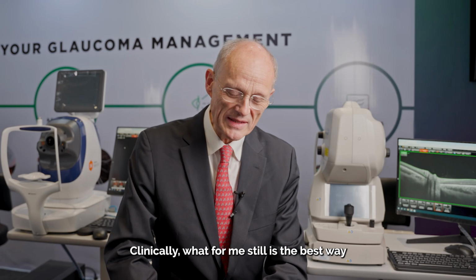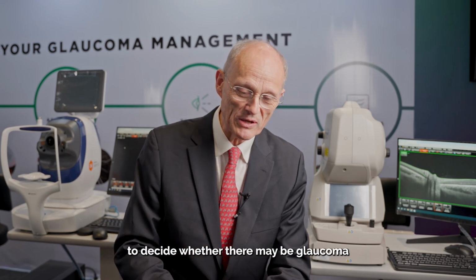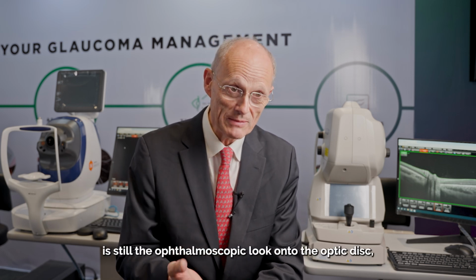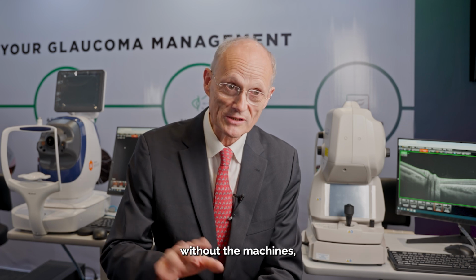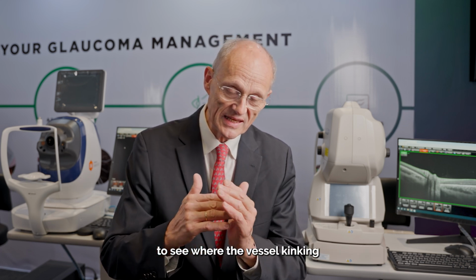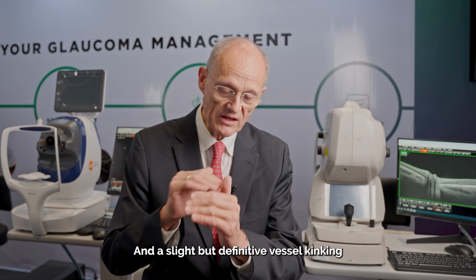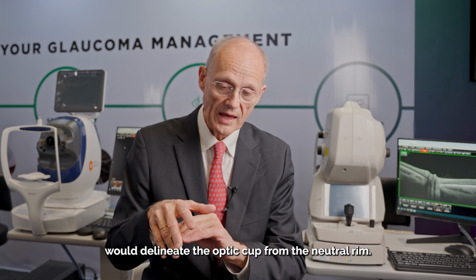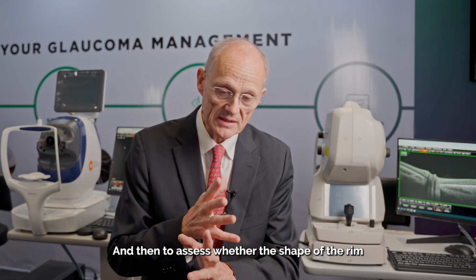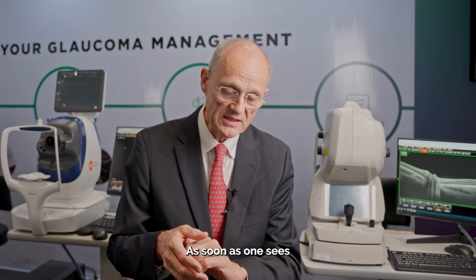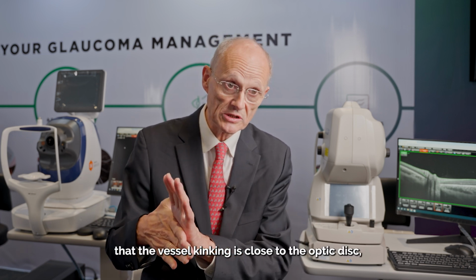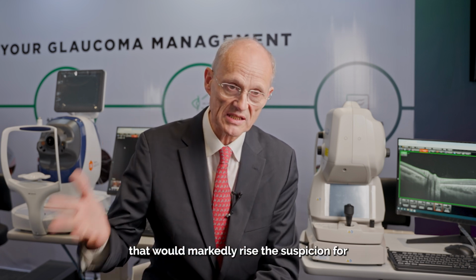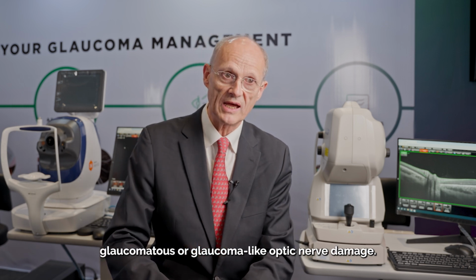Clinically, what for me still is the best way to decide whether there may be glaucoma or glaucoma-like optic neuropathy or not in very high myopic eyes is still the ophthalmoscopic look onto the optic disc, without the machines, to see where the vessel kinking is in the optic disc. And a slight but definitive vessel kinking would delineate the optic cup from the neuronal rim, and then to assess whether the shape of the rim still appears to be normal or not. As soon as one sees that the vessel kinking is close to the optic disc, particularly in the inferior or superior disc region, that would markedly raise the suspicion for glaucomatous or glaucoma-like optic nerve damage.